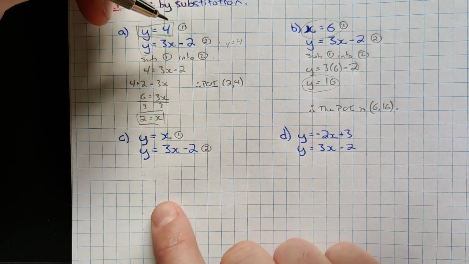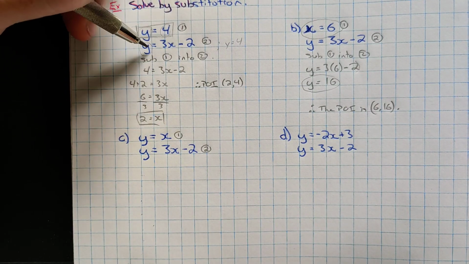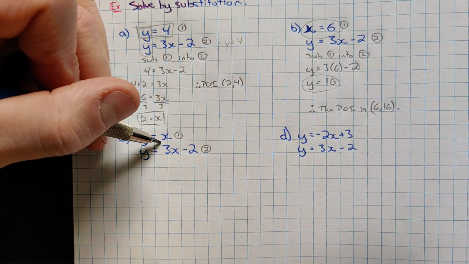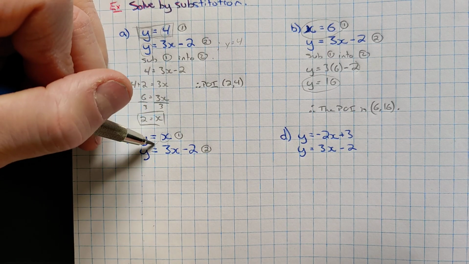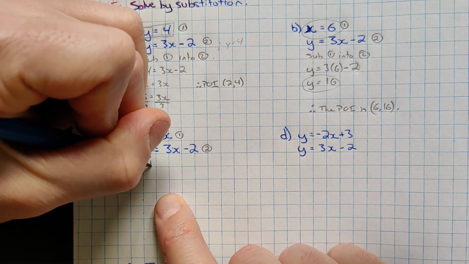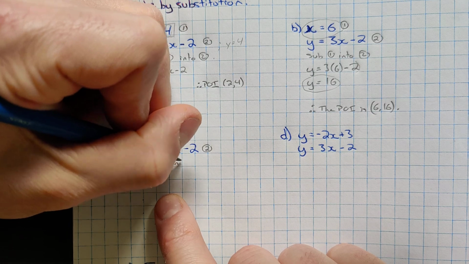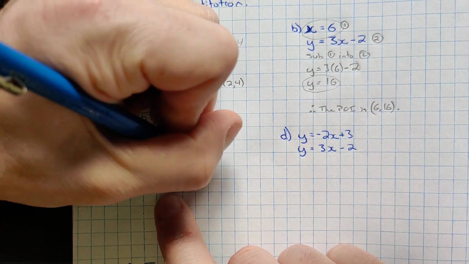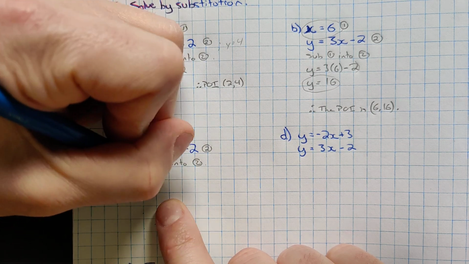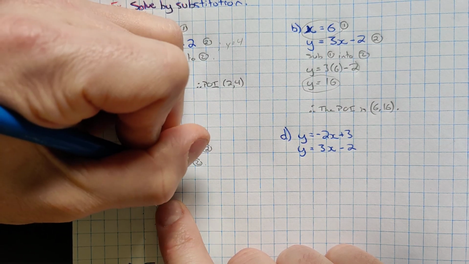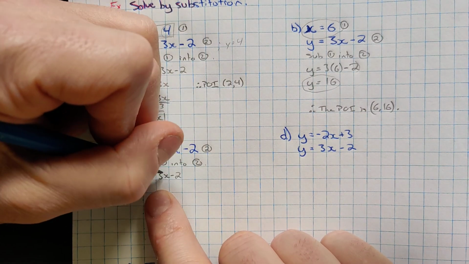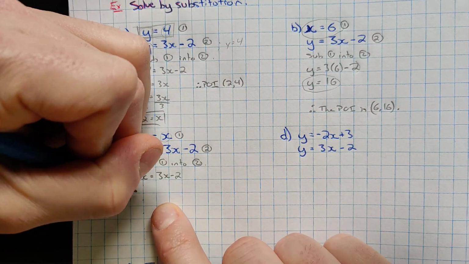So just like up here where I had said y equals 4 and I replaced the y with the 4, I'm going to do the same thing here. I'm going to substitute this x in for this y. So I get sub equation 1 into equation 2. And I'm going to have x equals 3x minus 2. Rearranging this, I'm going to take the 3x and subtract it from both sides.